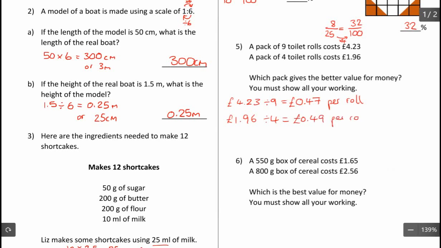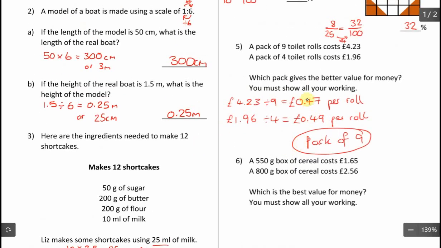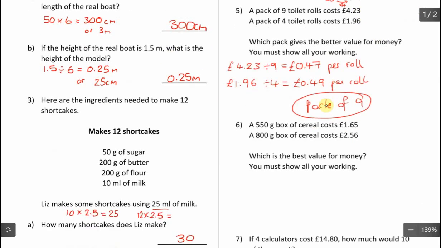So what would you rather pay for one roll? Obviously the lower amount. So the pack of 9 is better value. Okay, make it clear in your answer which one you're going for. Now it might have seemed there that we just had a 50-50 guess to make if we didn't know how to do it, but even if you guessed right, without any working, you wouldn't get any marks.